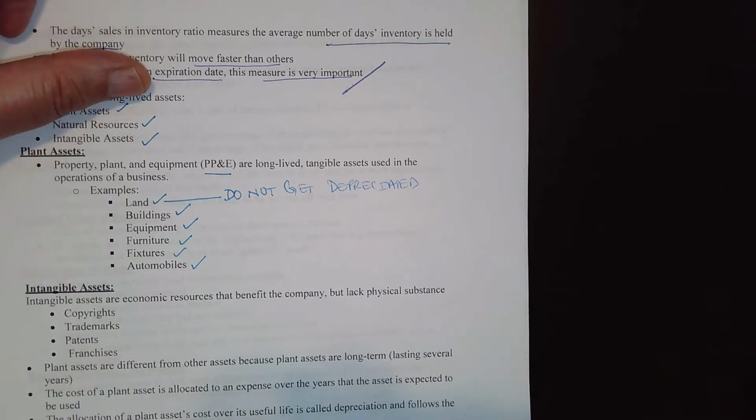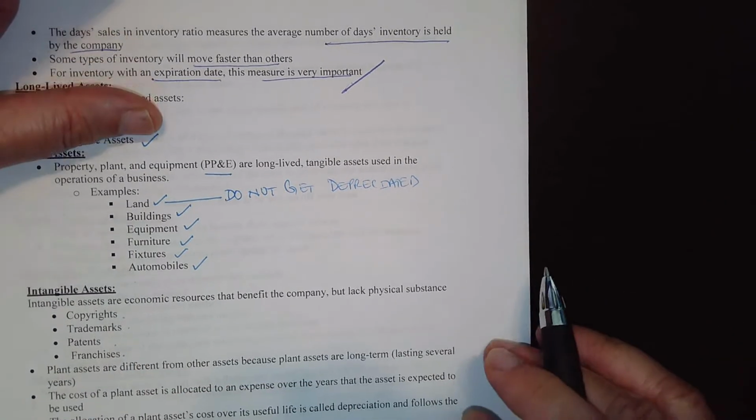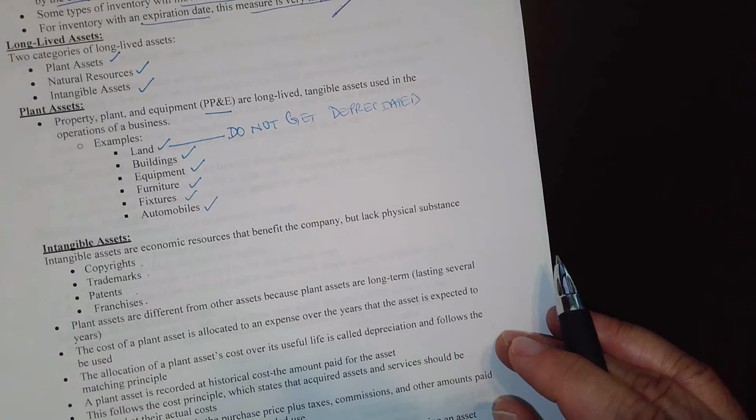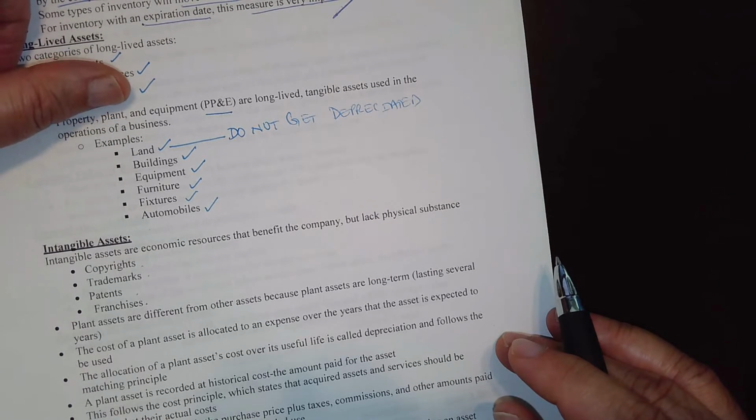Intangible assets are assets such as copyrights, trademarks, patents, and franchises. These are assets that we cannot touch. They don't physically exist, but these are basically claims that we have.